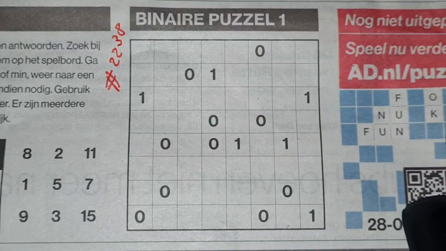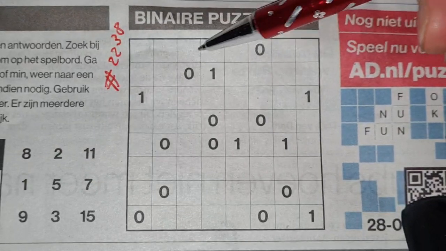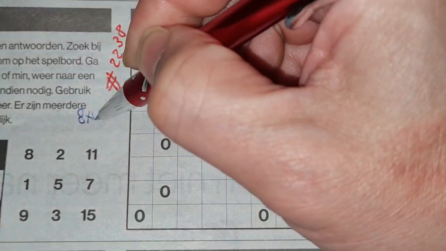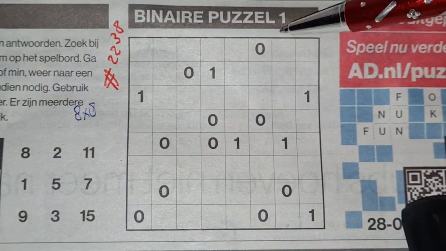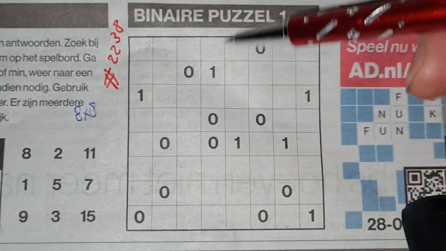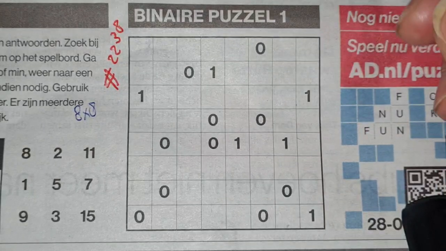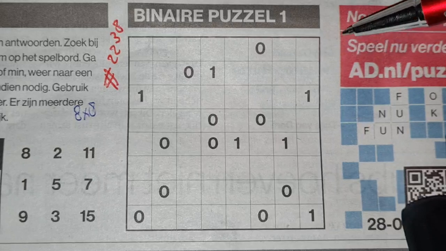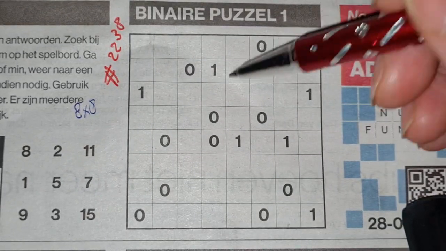238. All right, and what kind of binary puzzle is this one? 1 2 3 4 5 6 7 8. It's an 8 by 8 binary puzzle. That means in a row or in a column there are always 4 O's and 4 ones. Alright, so let's get started.